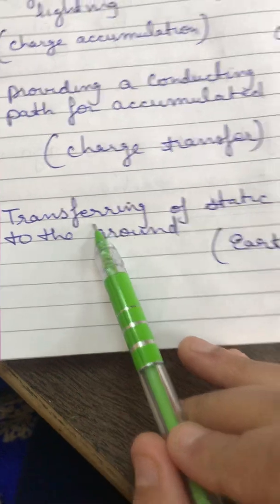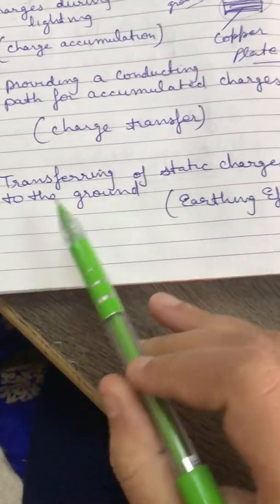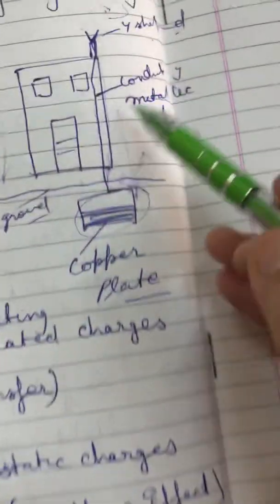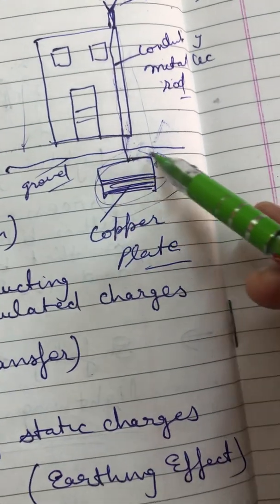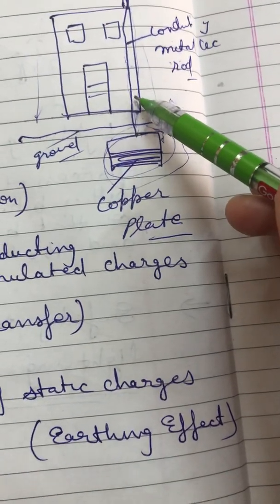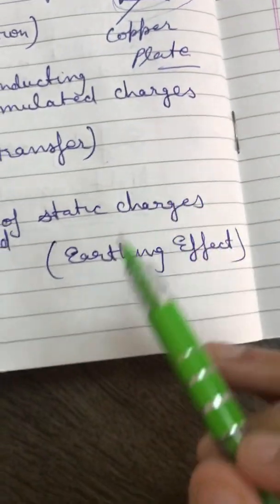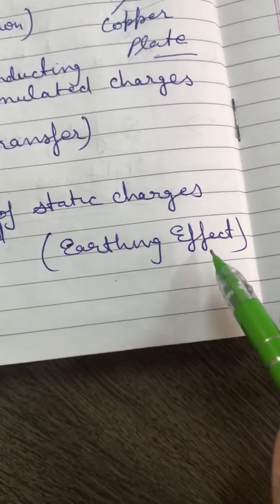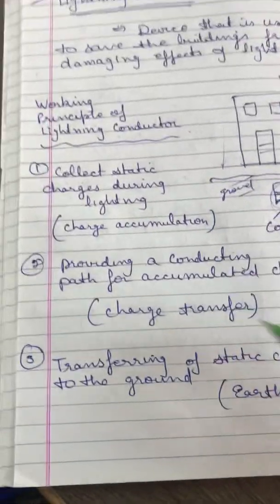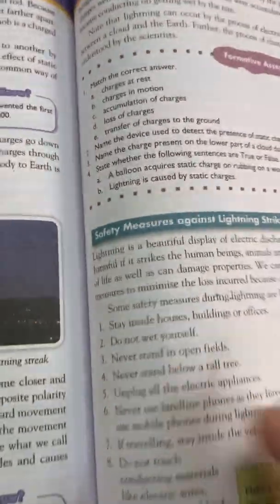Third step is transferring the static charge to the ground. So here in the third part, the charge transfers from the metallic rod to the ground. The grounding is known as earthing effect. So this is all about the lightning conductor. Okay, thank you.